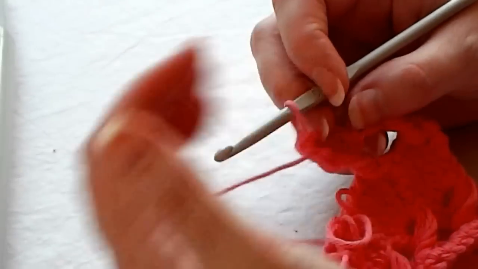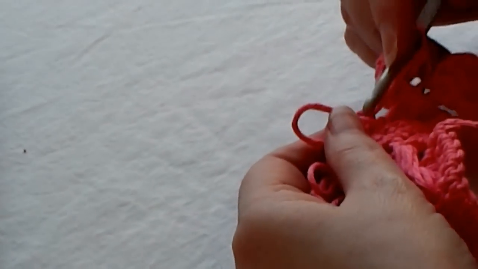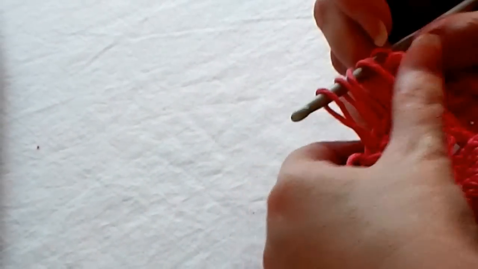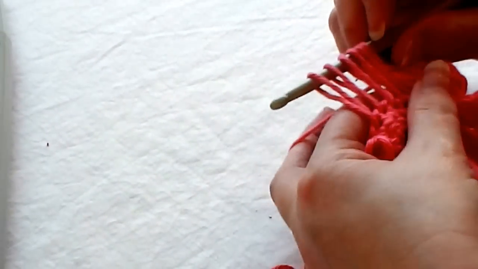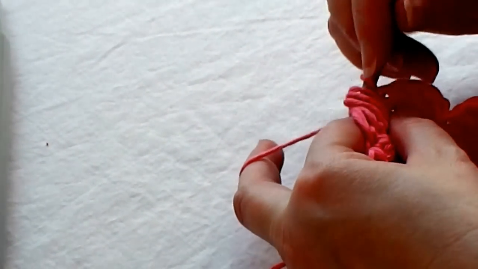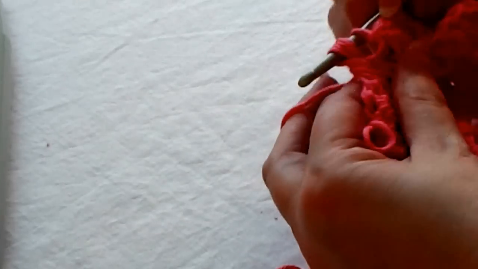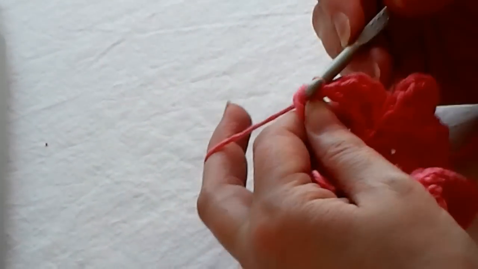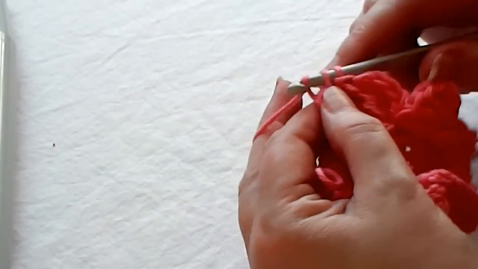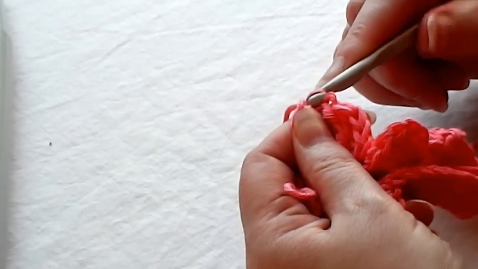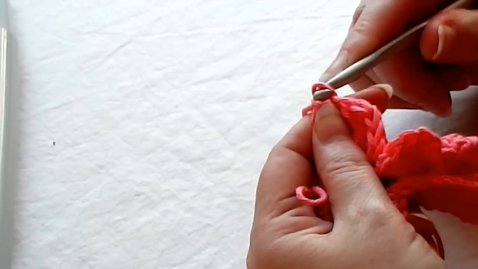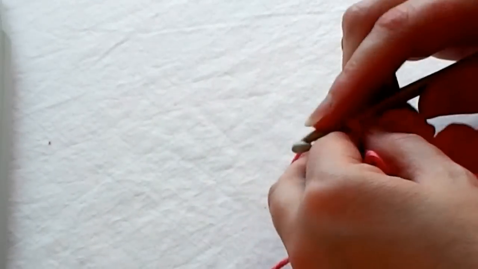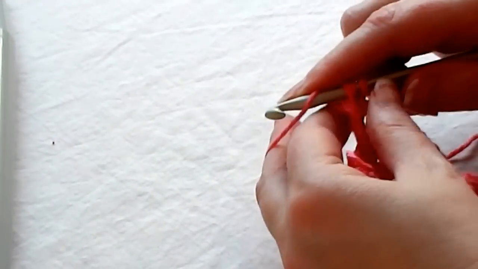So I'll pick up our next 5 loops. 1, 2, 3, 4, 5. Pull them nice and taut again. Twist to the right, holding on to the top of our stitch. Pull the yarn through all 5 stitches, make our single crochet, and then again our 5 double crochets into the space.